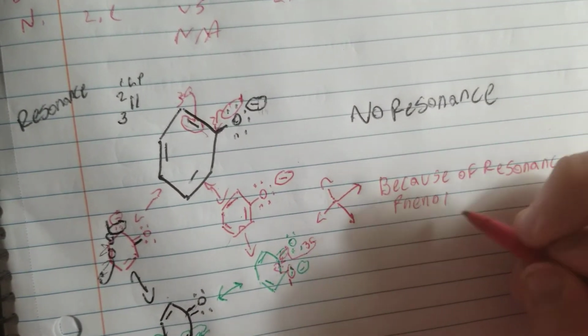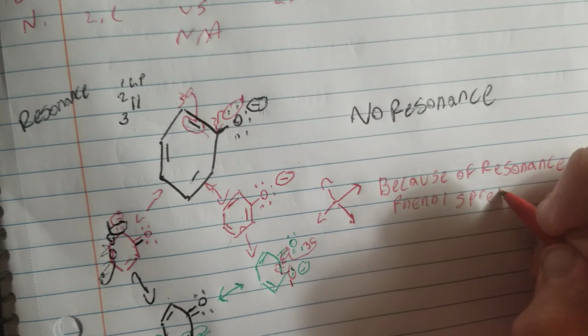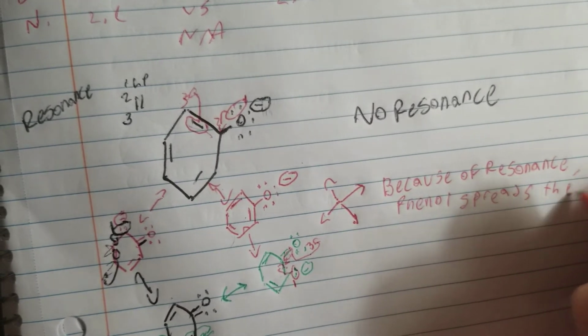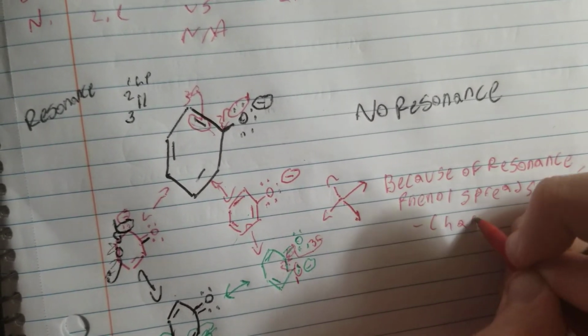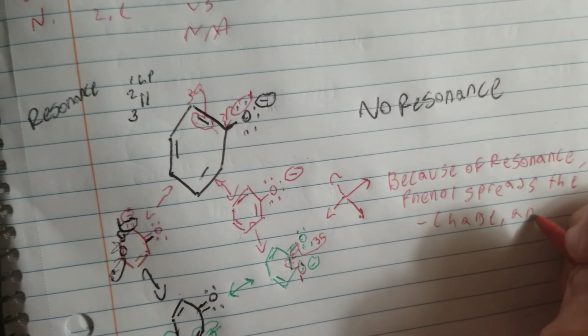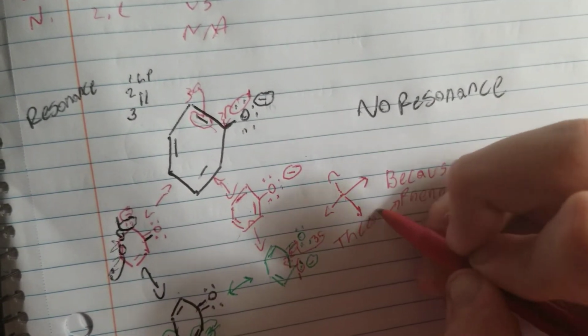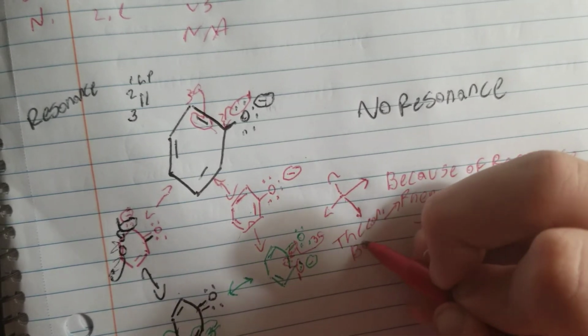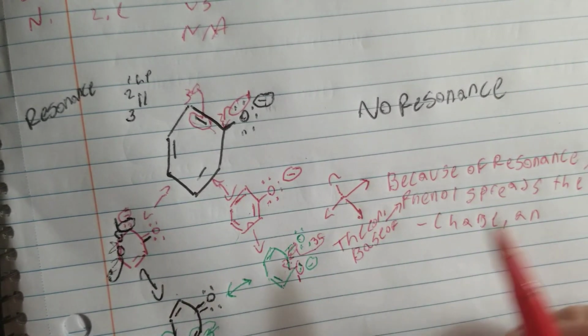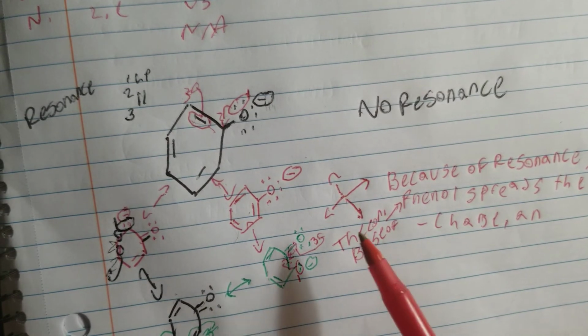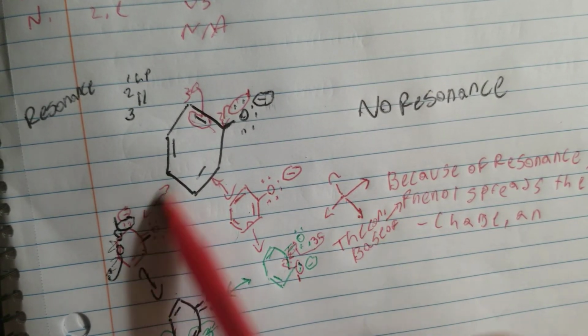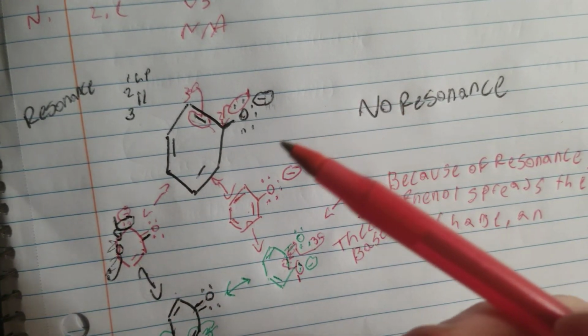phenol spreads the negative charge. And, well, I should say, my apologies, the conjugate base of phenol, because phenol itself does not, you get what I'm saying.